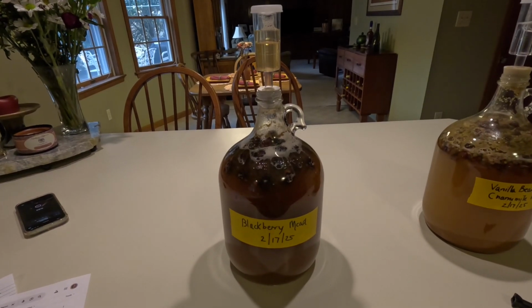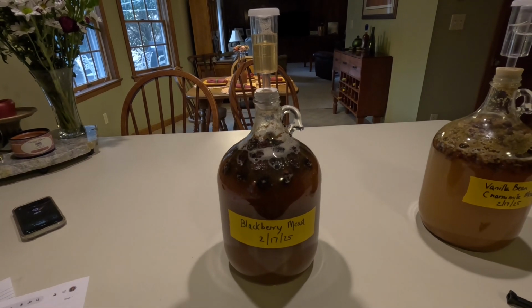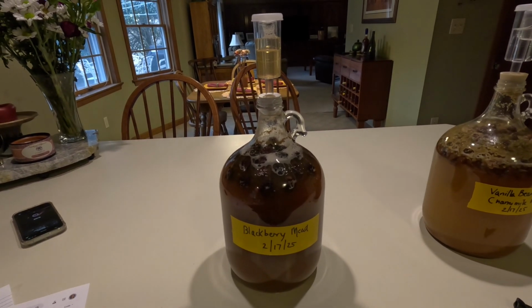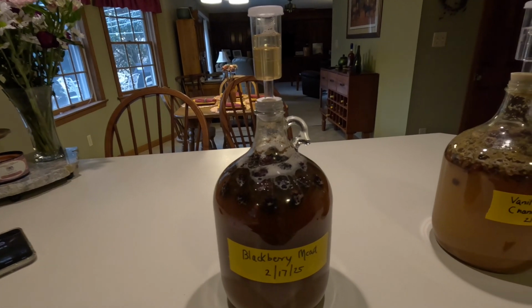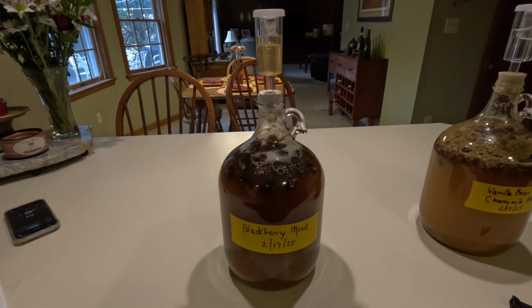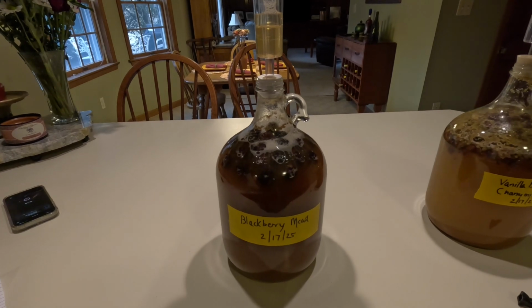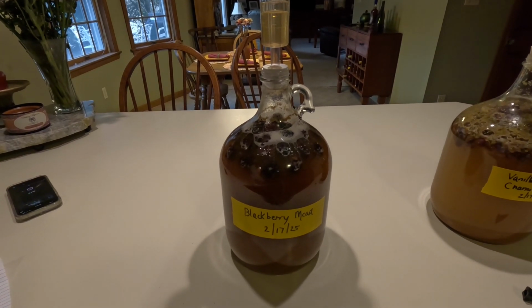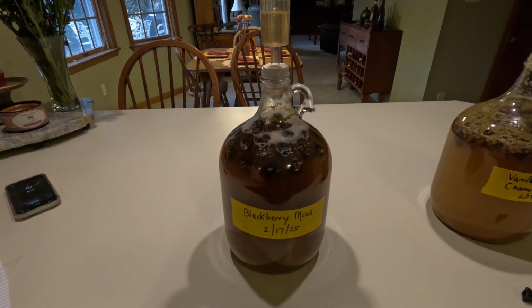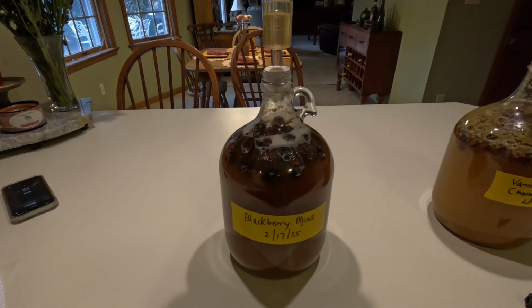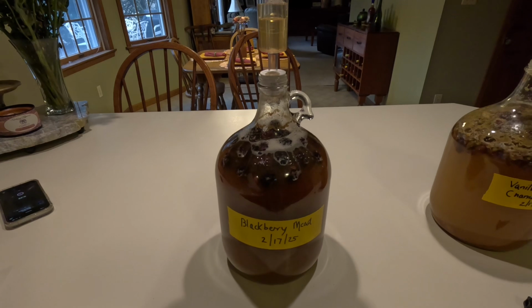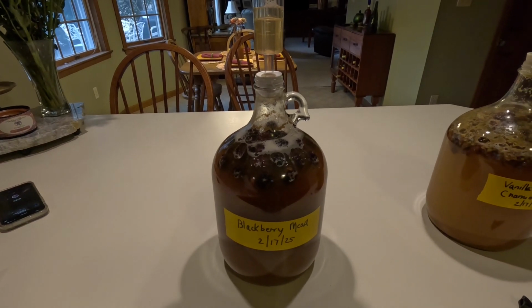Next, I wanted to really hone in on the blackberry mead because this is where you can really see the fermentation taking place. Adding fruit at the start of fermentation, also known as the primary fermentation stage, makes a significant impact on the final flavor profile of the mead. It allows the yeast to ferment directly with the fruit sugars in addition to the honey sugars.